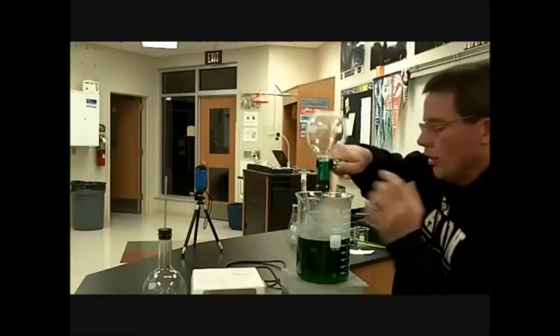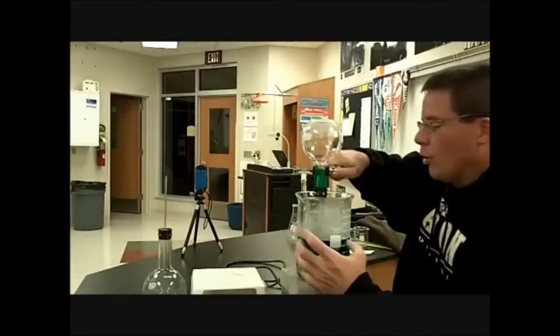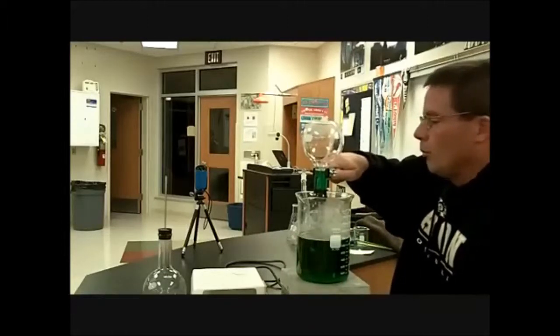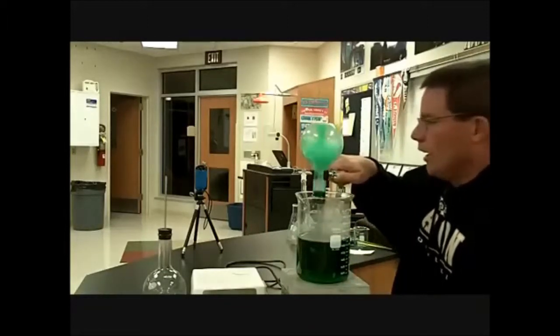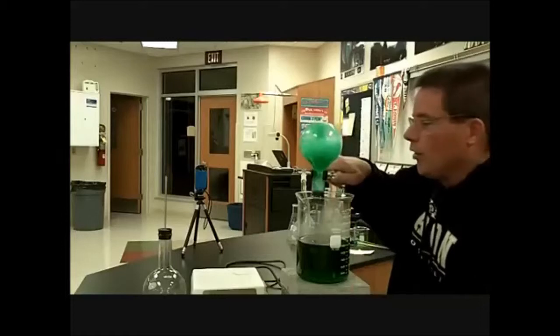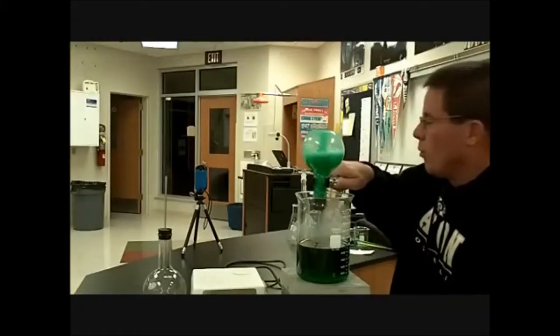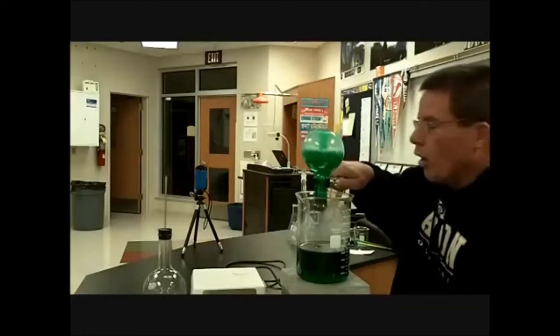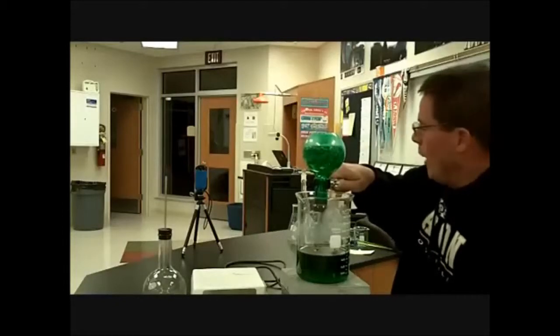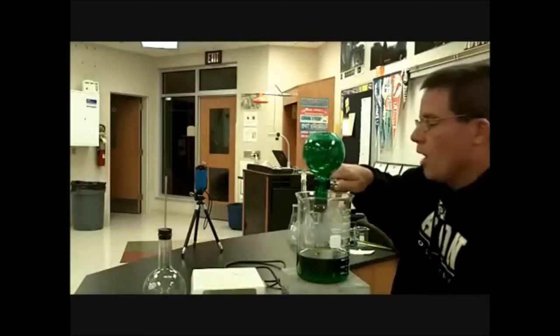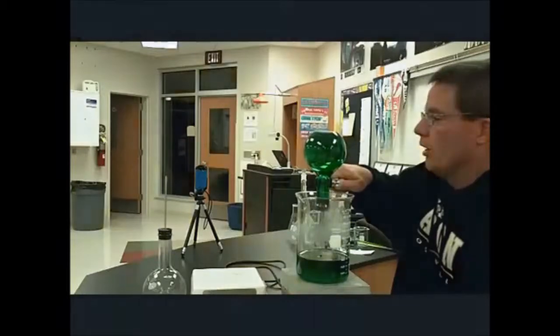Alright, so now what's happening is the gas is starting to cool. As a gas cools, it becomes compressed. As it's compressing, it starts to compress the other gases that are inside of the container. So it rapidly pulls the water in, causing a vacuum. And it's going to actually compress that gas so much that it's going to fill this container completely up with water. Here we go.